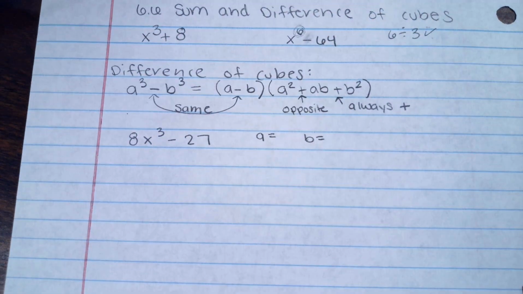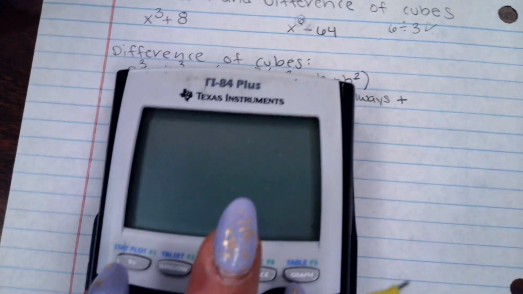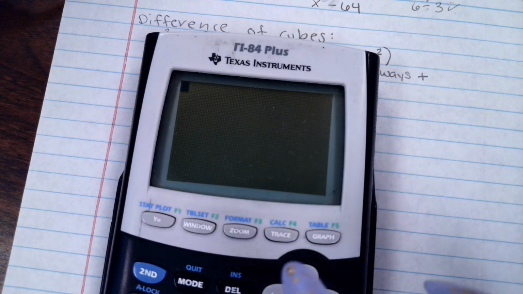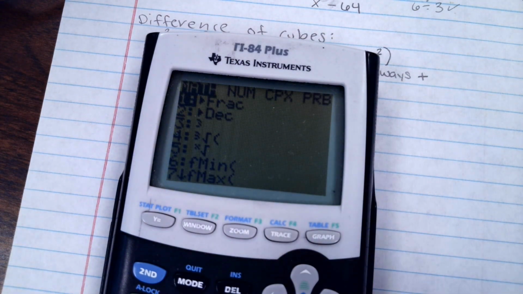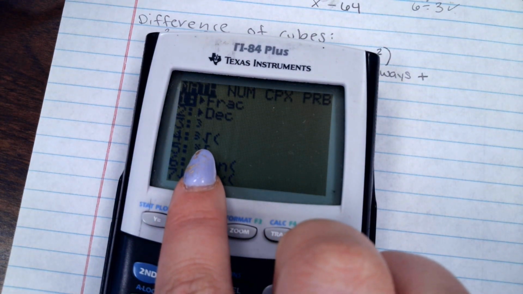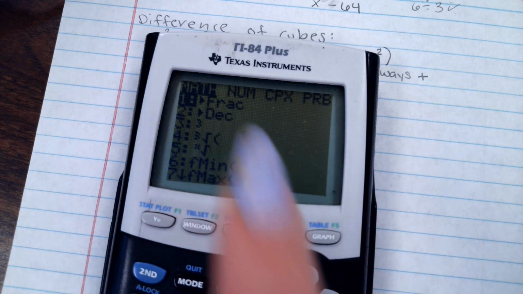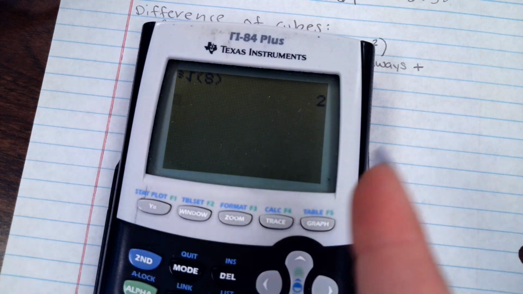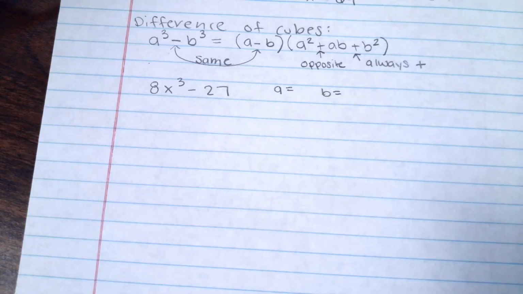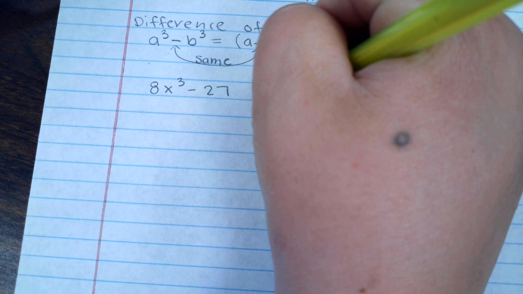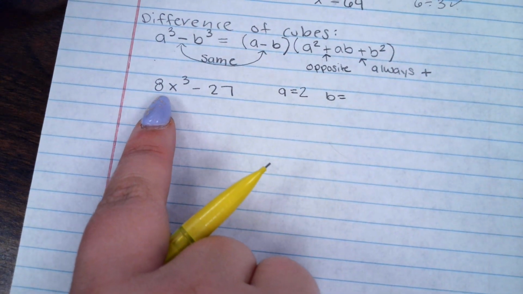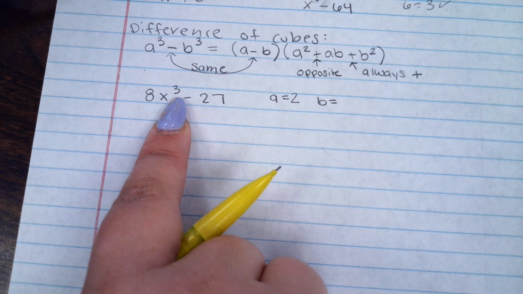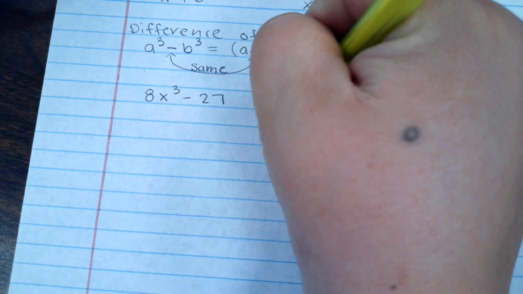If you're wondering if an integer is a cube root in your calculator, you can do math, and then I think it's the fourth one. It might be a little different on yours. And then 8, and that pops out a whole number, so it's a perfect cube. So 2, and then to figure out what the cube root of x cubed is, you just divide 3 by 3, and you get 1. So it's just 2x.